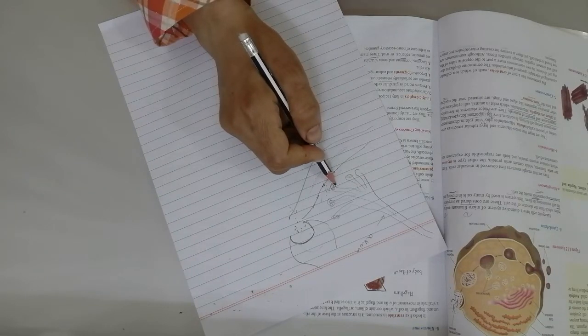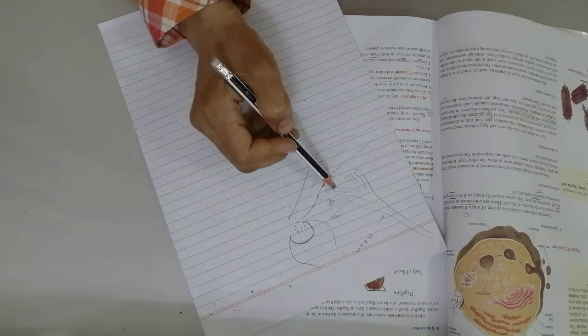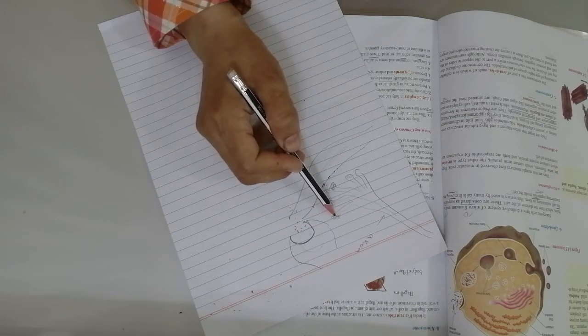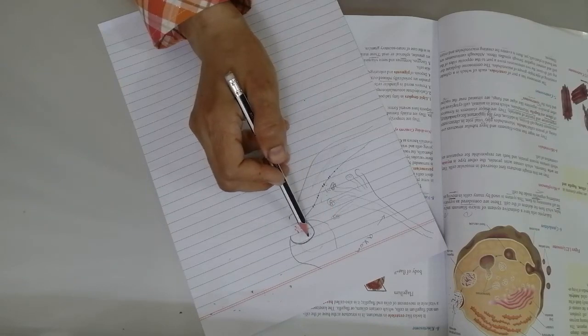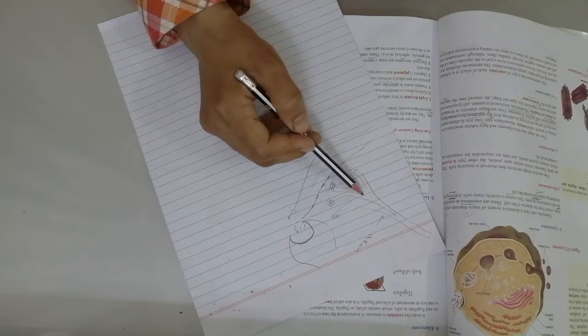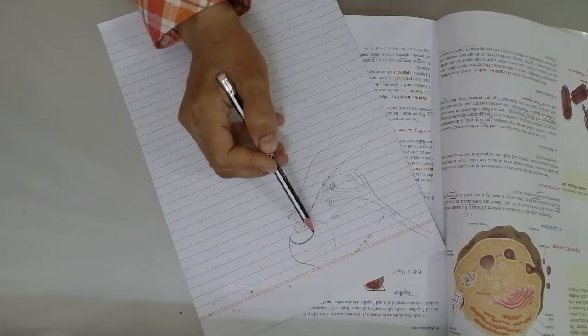So we talked about the neurosecretory granules. These neurosecretory granules at the end of the axon usually have vesicles. These vesicles have acetylcholine inside them. When the nerve impulse reaches these endings, it attaches to the vesicle that has acetylcholine.